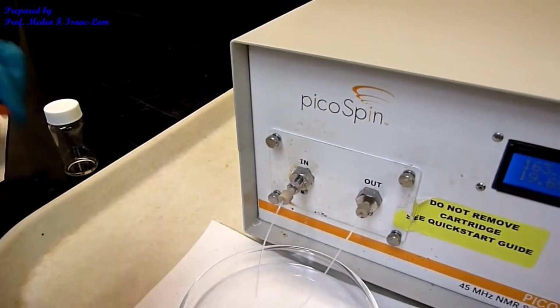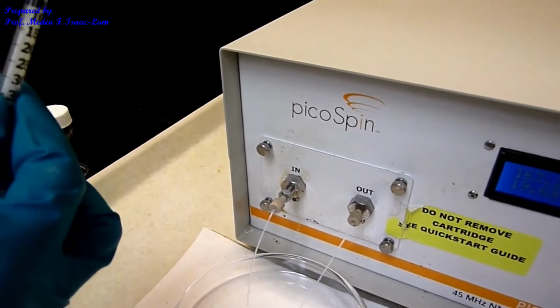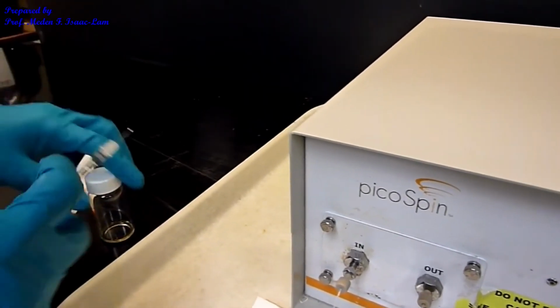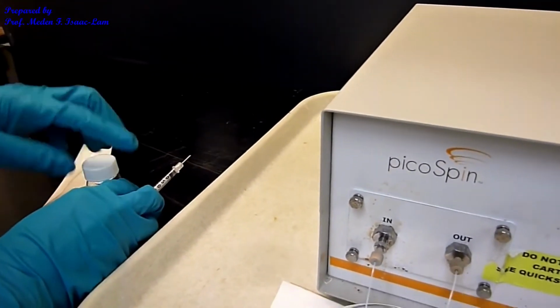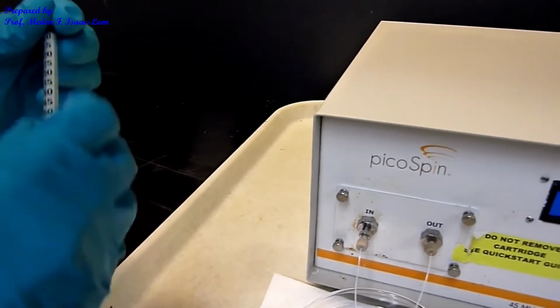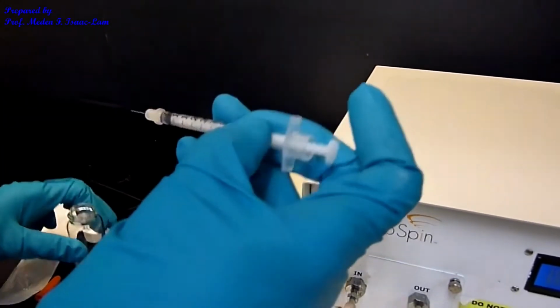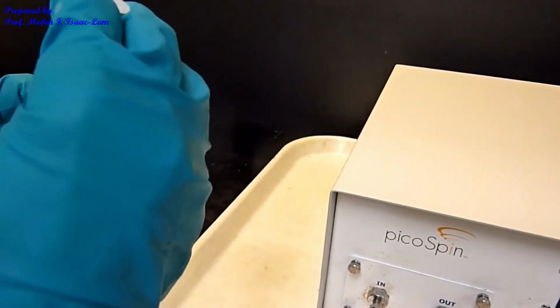And again, I have a syringe in here, so I'm gonna withdraw about 200 microliters. So this is half a ml, and I'm gonna use this to withdraw.